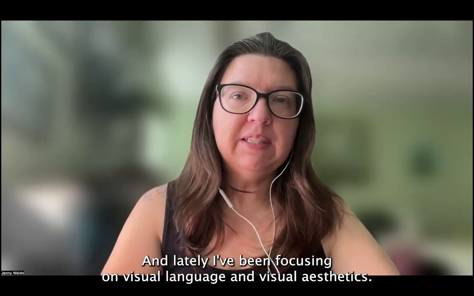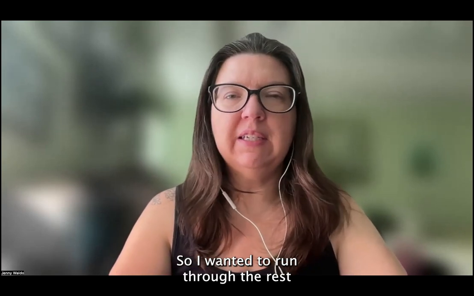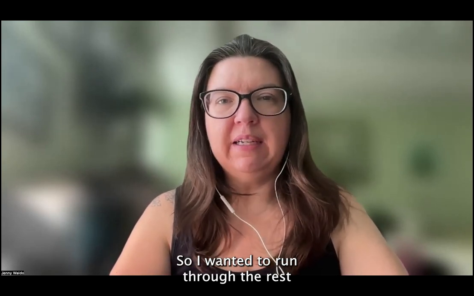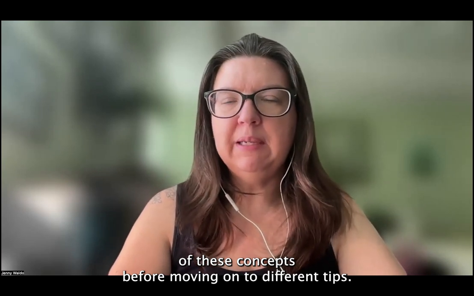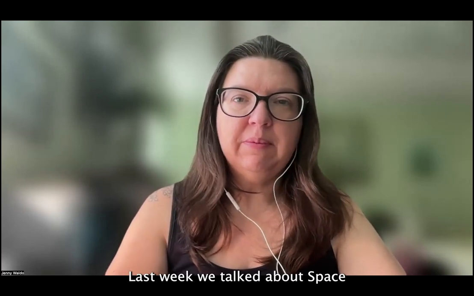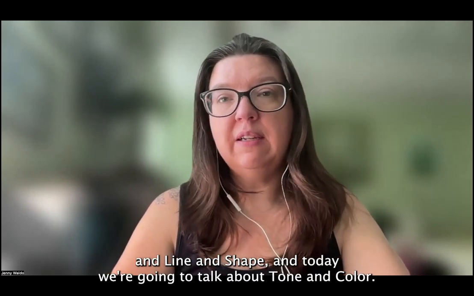And lately I've been focusing on visual language and visual aesthetics. So I wanted to kind of run through the rest of these concepts before moving on to different tips. Last week we talked about space and line and shape, and today we're going to talk about tone and color.